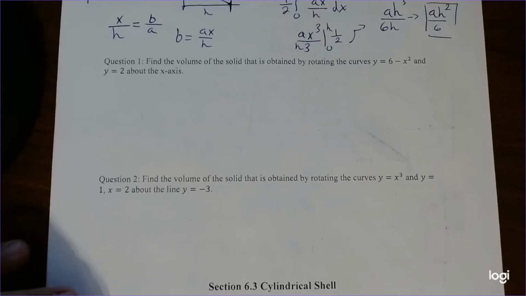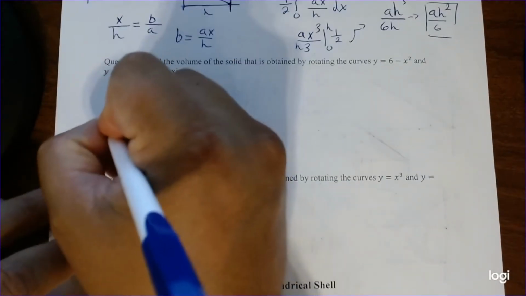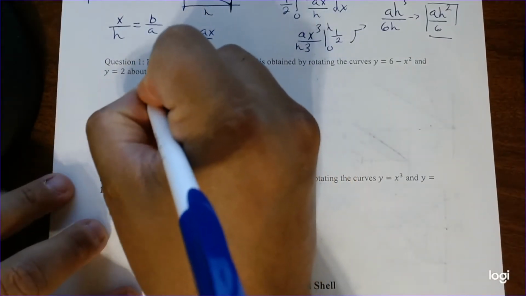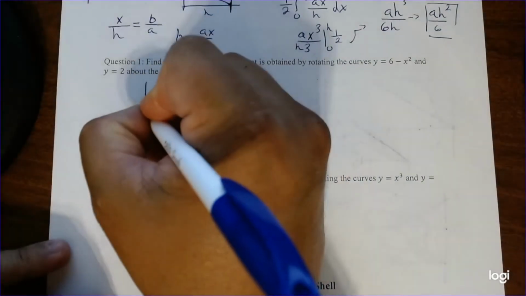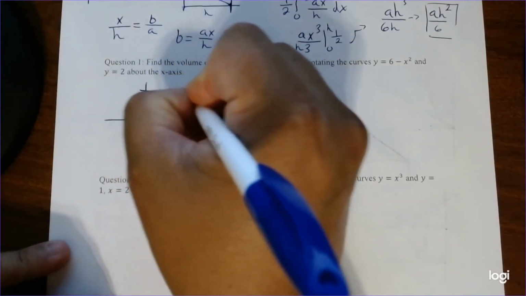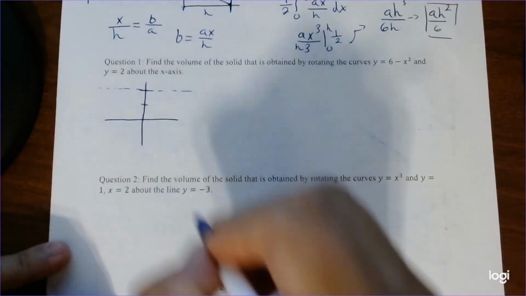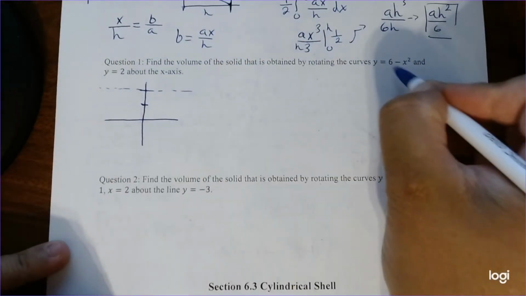Okay. So this one says, find the volume of the solid that is obtained by rotating the curves y equals 6 minus x squared and y equals 2 about the x-axis. Okay. So again, let's just draw it and see what's going on. So we know y equals 2, so it's not going to go past this line, that's for sure. So let's just graph this.